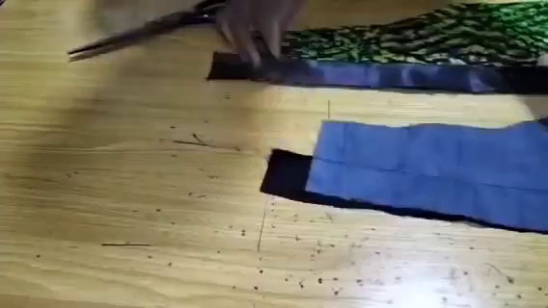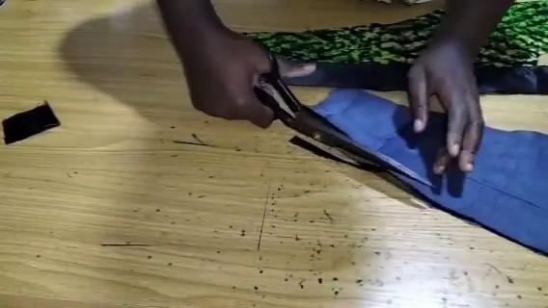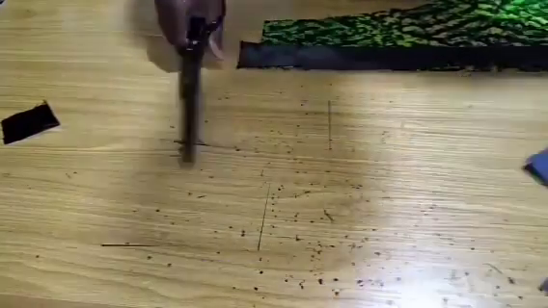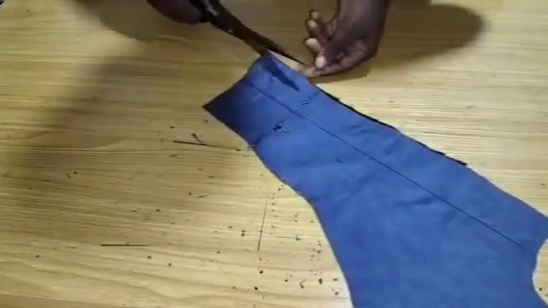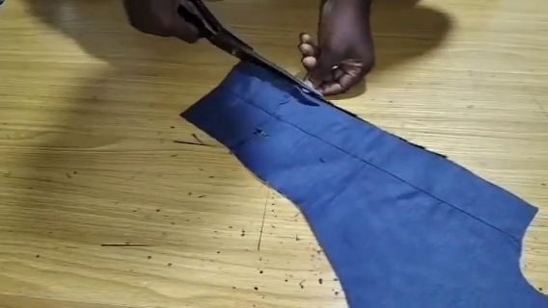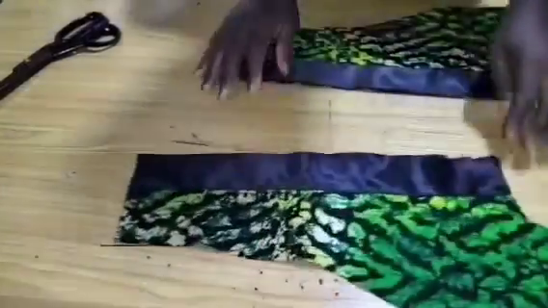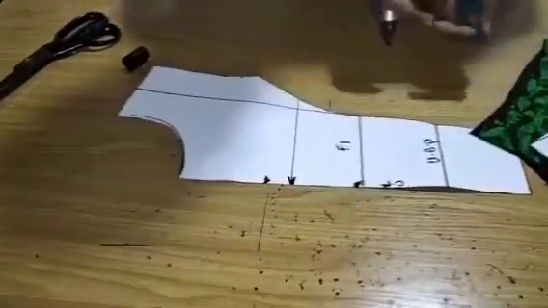So after top stitching, this is what I have. You can see my top stitching. So I'm going to cut out the excesses I have. I've cut out the excesses on the neckline and on the waistline, and I did the same for the other piece as well. So right now we are going to put the fabric together, as you can see right here.